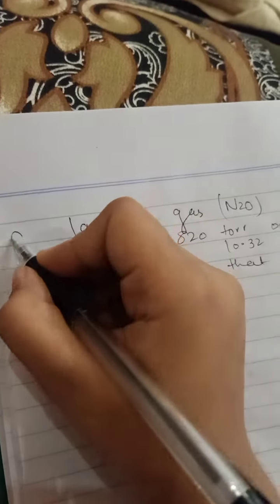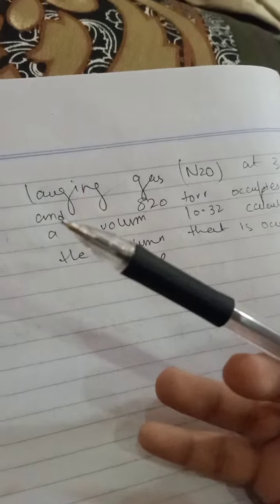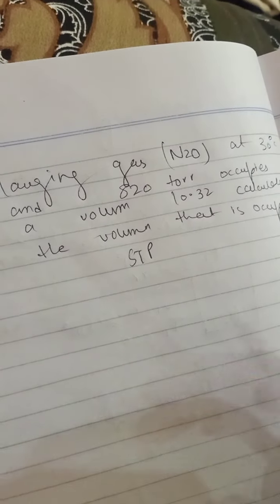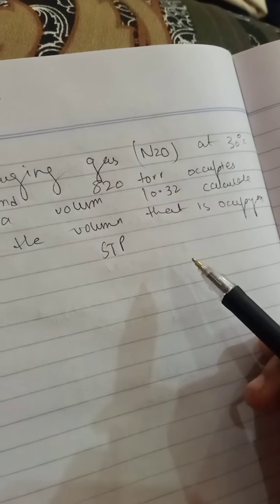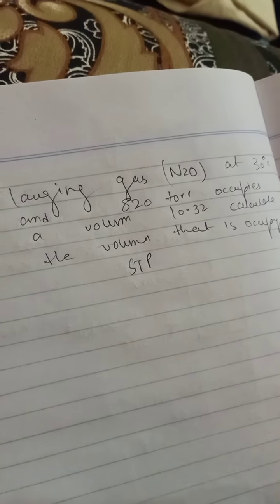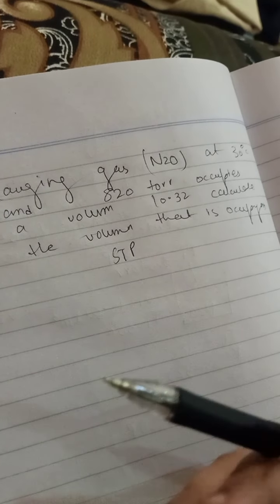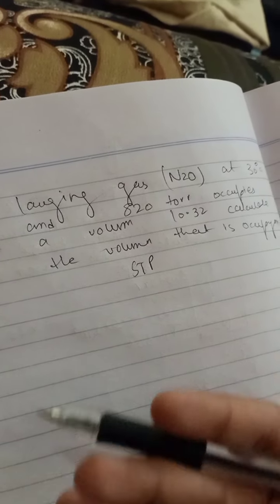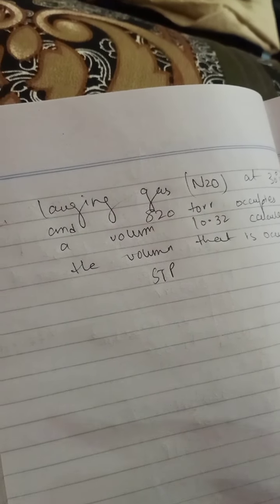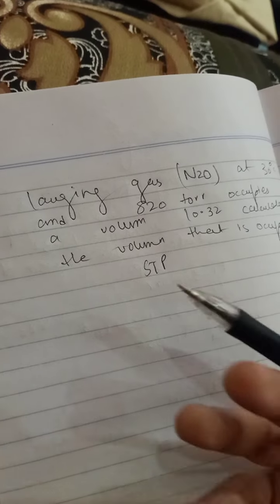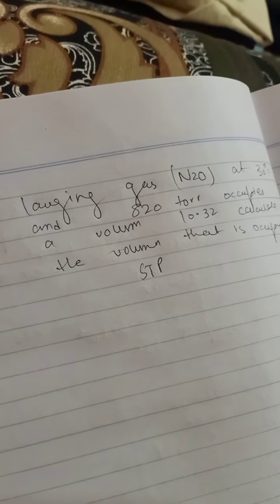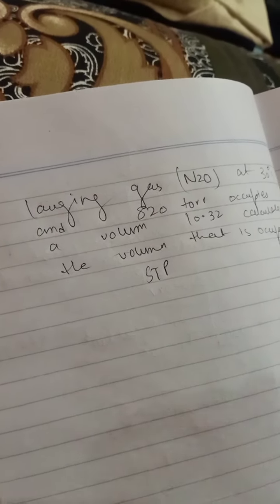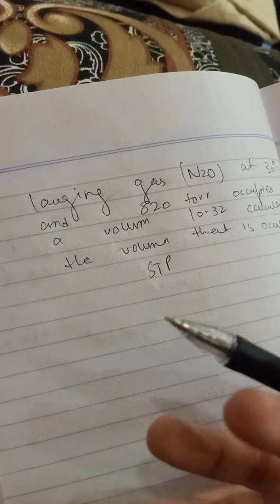Okay, so in the last video we were done with the ideal gas equation as well as STP, and the value of our constant at STP in SI units. We have also done the ideal gas equation, that is PV = nRT, for finding the density and the mass.